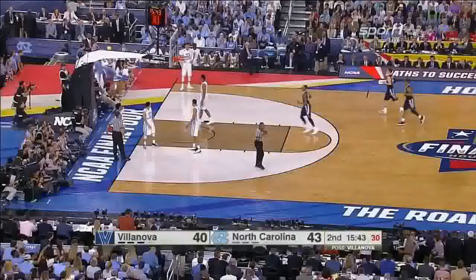In the first example, North Carolina inbounds the ball from the baseline to Bryce Johnson in the post. He makes a spin over his left shoulder and takes a fadeaway jumper when the trailing defender doubles down on top of him and reaches in to foul.